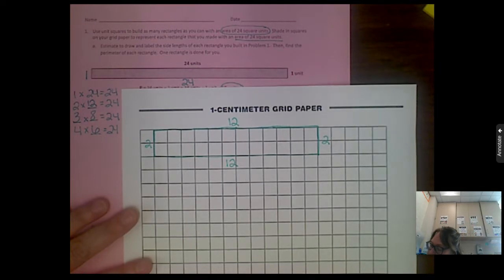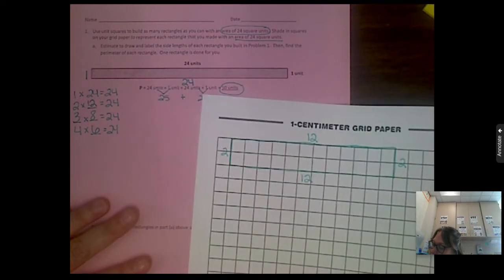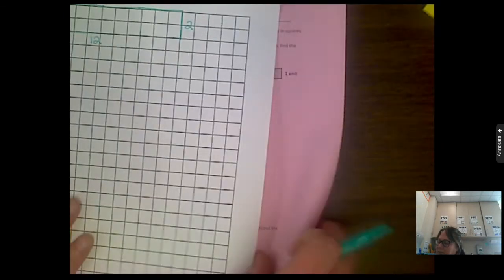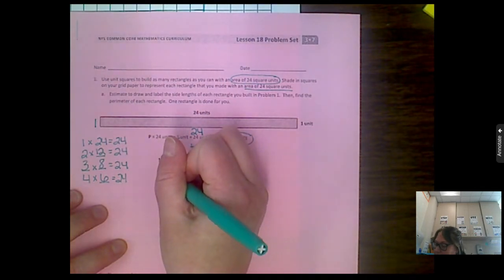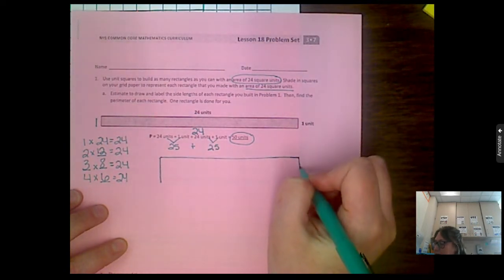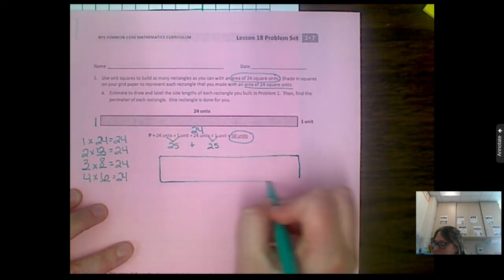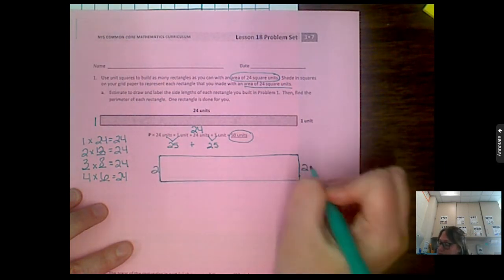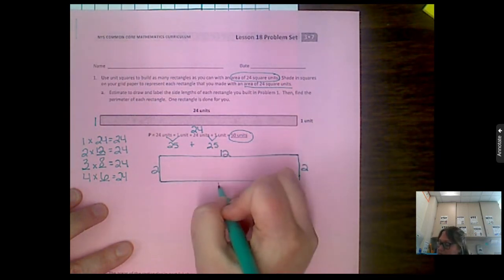Okay, so it's asking us to estimate to draw and label the side lengths of each one that we built in problem 1, which we're doing on here, and then find the perimeter of each rectangle. So we'll do that. Let's kind of go back and forth. Okay, so this one, sorry boys and girls, I'm just trying to think of the best way to do this. We'll draw this next one, so kind of down, kind of make it look like it does there, right? We're estimating to draw it, so it doesn't have to be exactly correct, but pretty close. And we said these side lengths were 2 and 2, and the tops and bottoms were 12 and 12.